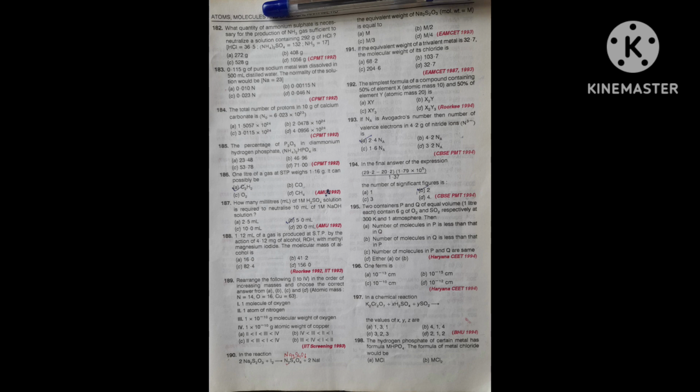which means 2.4 Na, because each ion contains 8 valence electrons, total 5 plus 3. Hence the correct answer is 2.4 Na. Now next question, I am telling you. Actually, this question 193 that I discussed now was asked in the medical examination, CBSE PMT. Okay. Now next question 194, I am telling you.